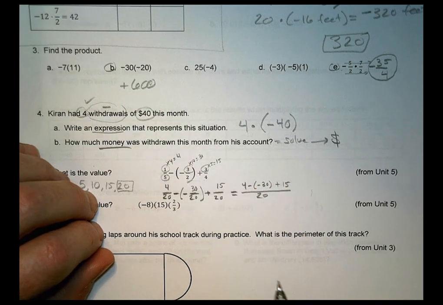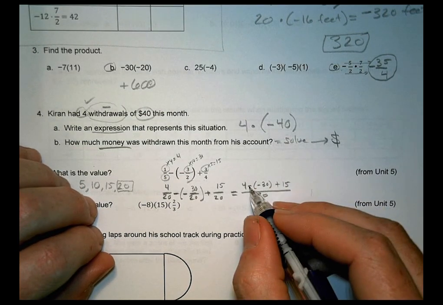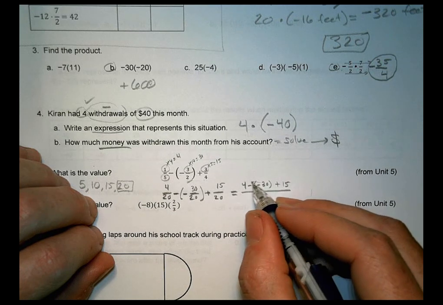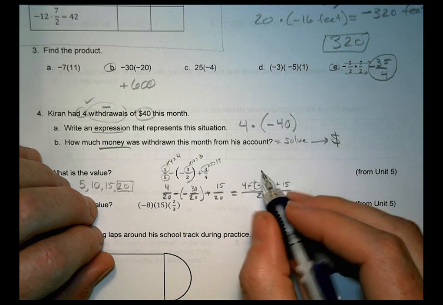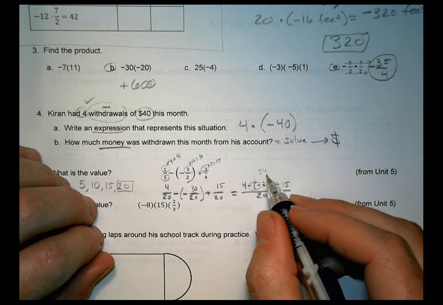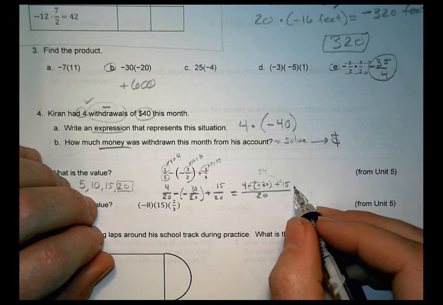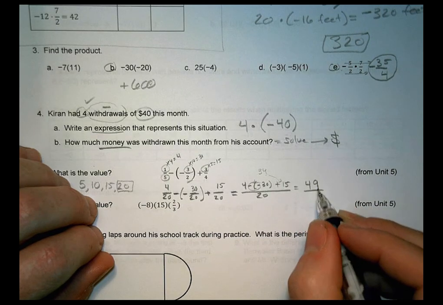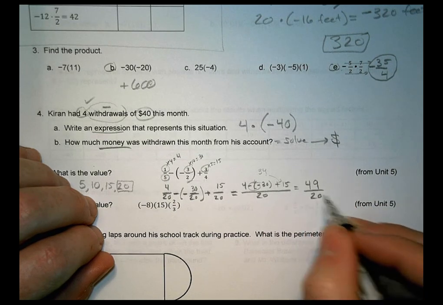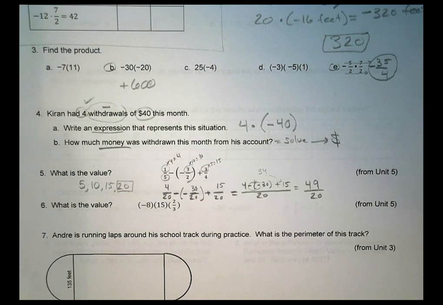Now the denominator is the same. So when I subtract a 30, that's like adding. This becomes adding. So 4 plus 30 is 34. And 34 plus 15 is equal to 49. And the denominator stays the same, 20. So we have 49 over 20, and that's what we have there.